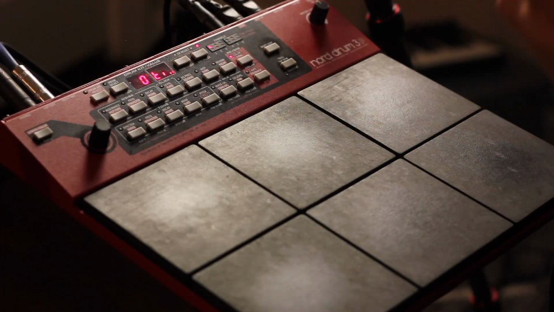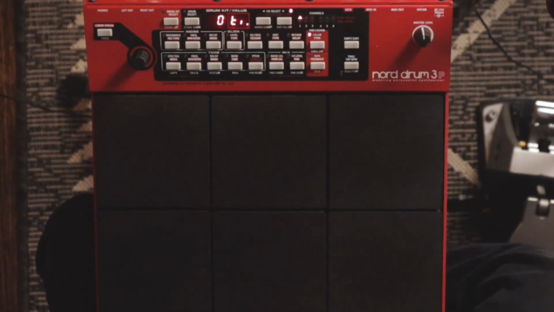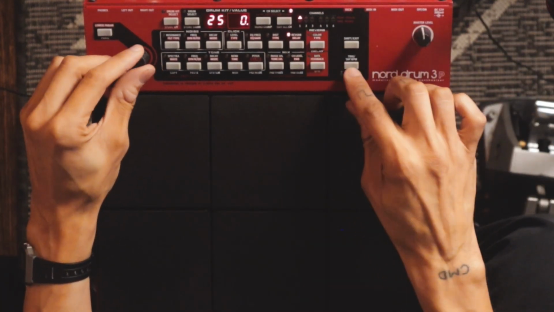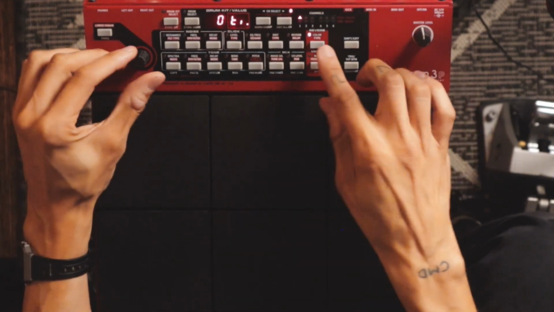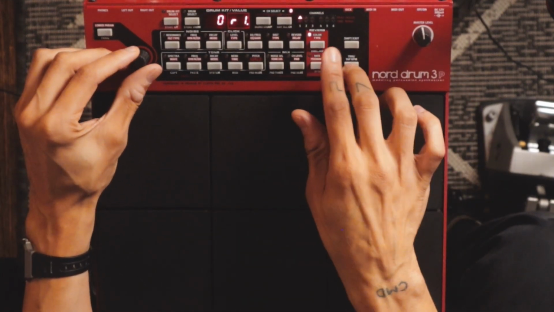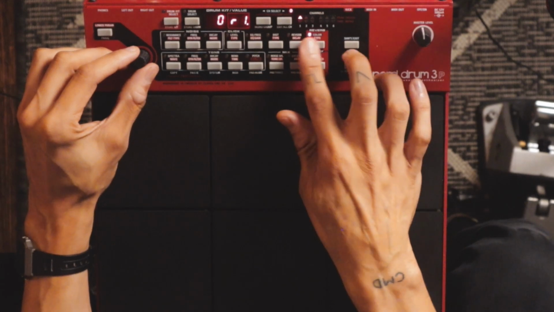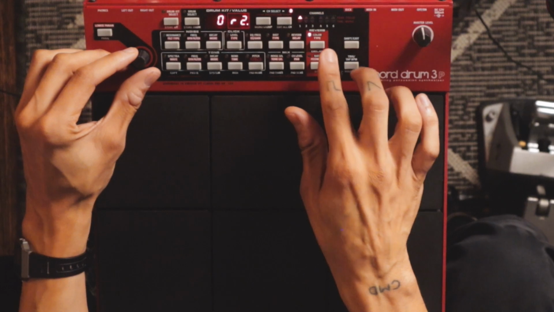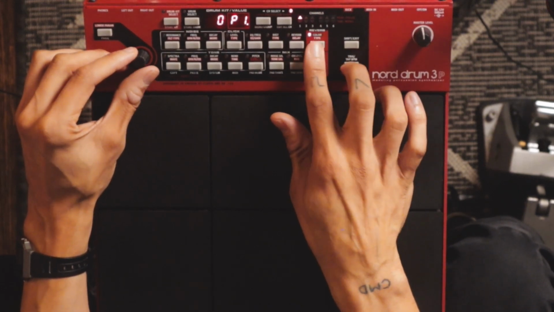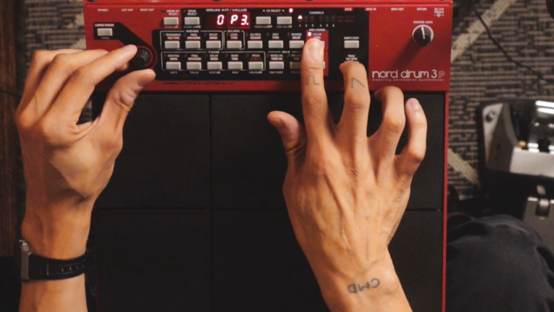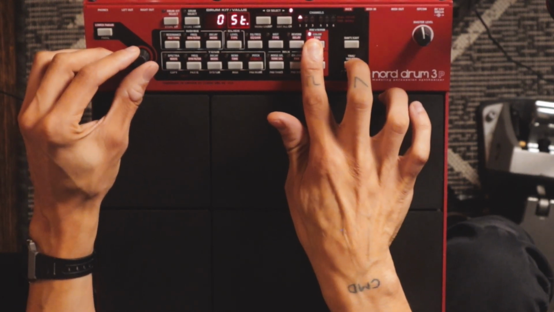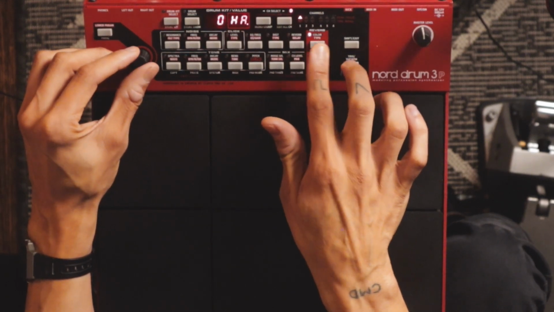We have 5 different types of reverbs. We have tiled room, we have just a regular room, we have plate, stage, and hall. Let's just take a listen to all of them real quick. This is a really short one, so we're probably not hearing much of that. All right, here's our room, room 2. Plate, plate 2, plate 3, plate 4, stage 1, and then hall, right?